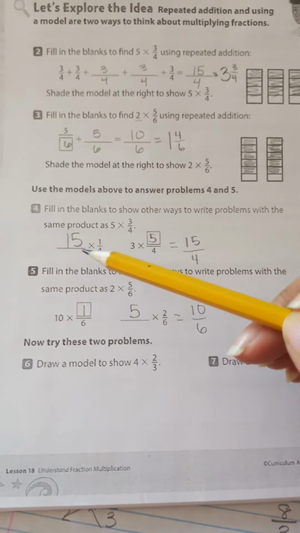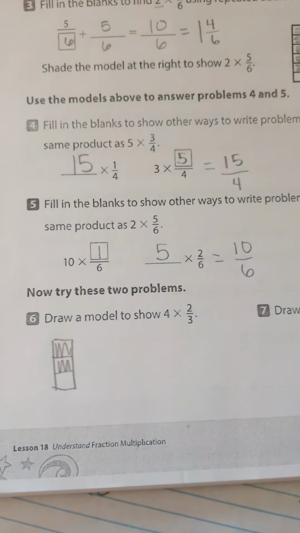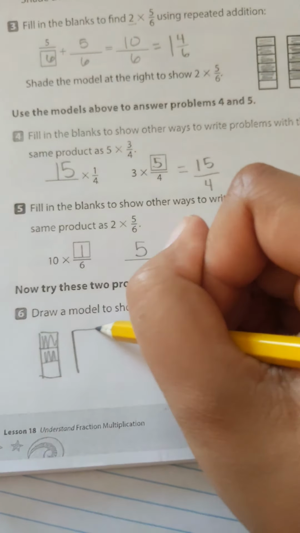Okay? All right, draw a model to show 4 times 2/3. All right, so 4 times I see 2/3. All right, we're good, right? There's 2/3. Hopefully you said no. We need 4 times.